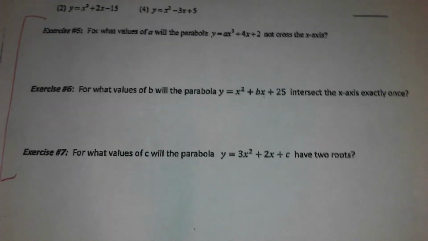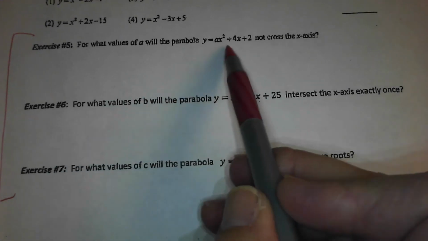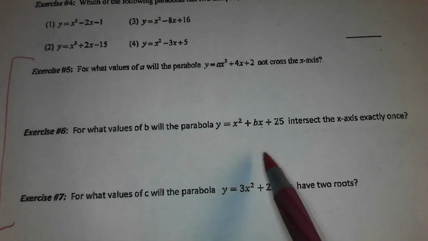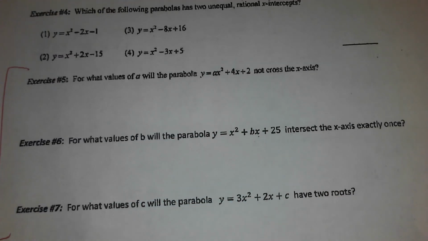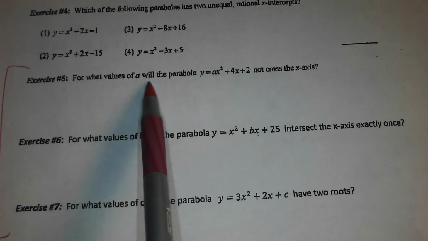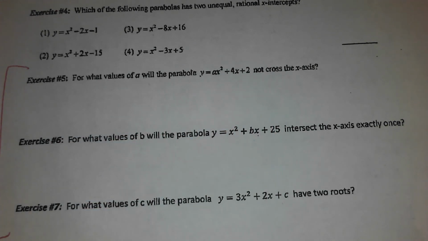So they have to find a way to test it so that they can ensure that you actually understand the concept. So I don't think it's that they're trying to be tricky. I think that they're trying to prevent you from being able to circumvent the whole thing. So they'll give you a parabola, and they'll be missing either A, B, or C. This one's missing A, this one's missing B, this one's missing C. And they'll say, what values of A would cause this to not cross the x-axis?